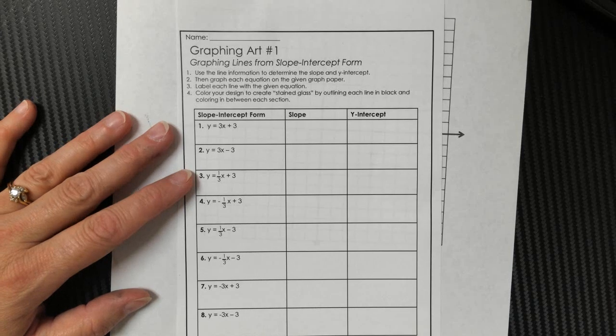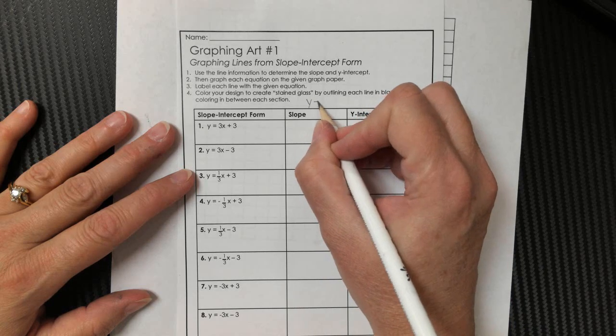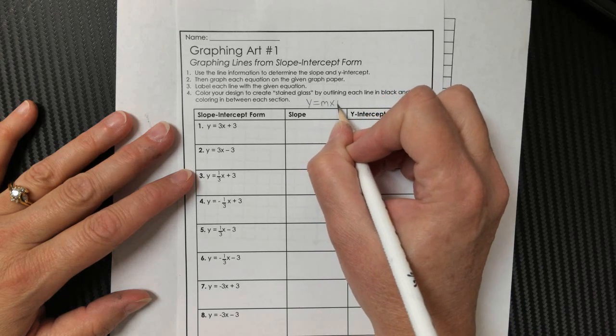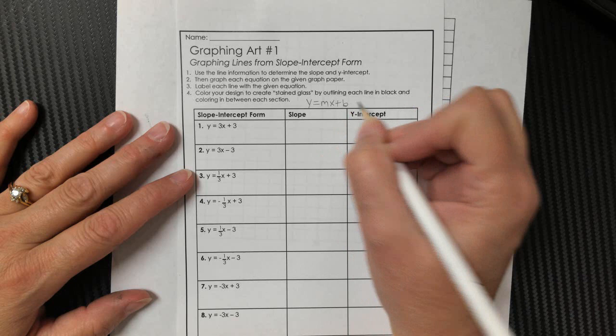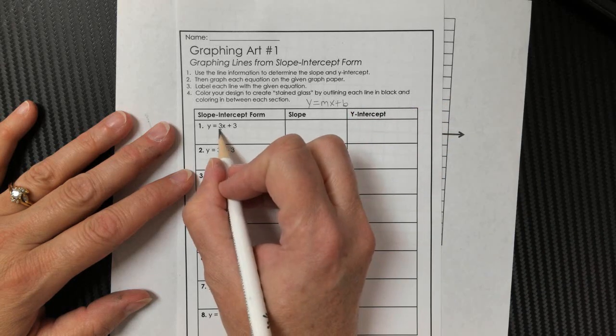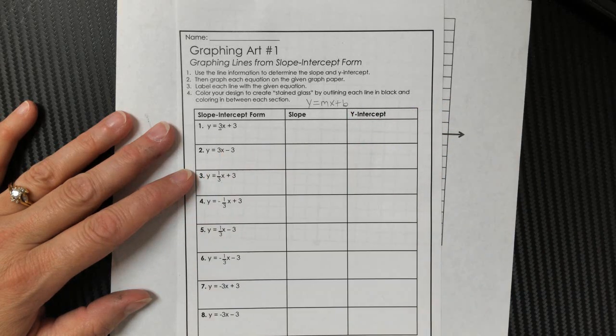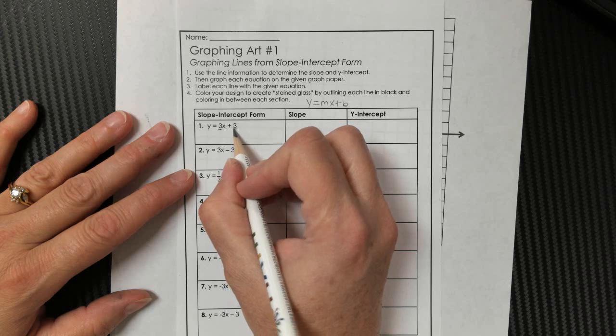This is Graphing Art number 1, and we're going to be graphing lines using slope-intercept form. This is going to be a review of finding your slope. If you remember, y equals mx plus b, where your slope is your m, that's the number that's attached to the x, and your b is your y-intercept.